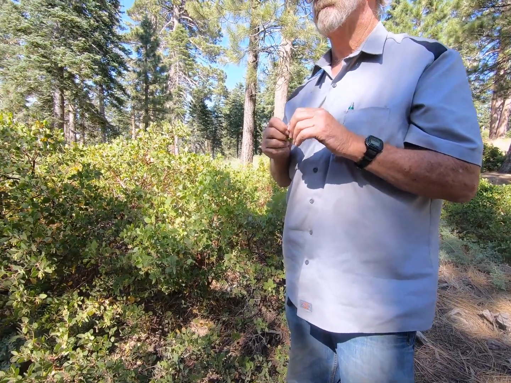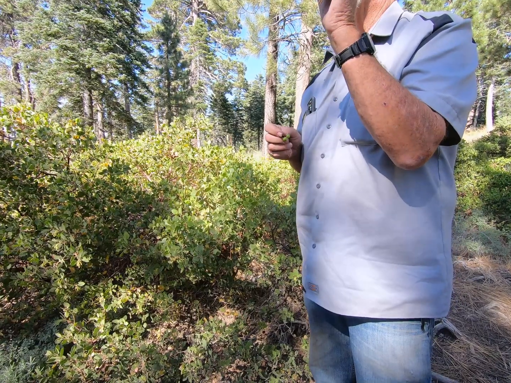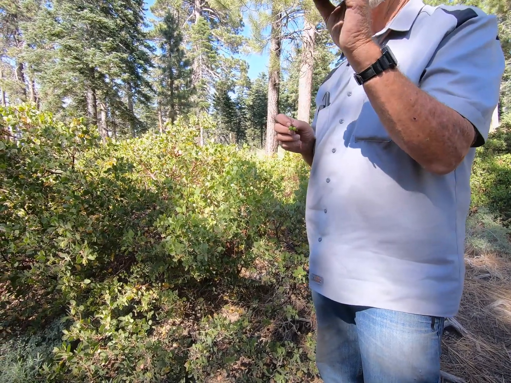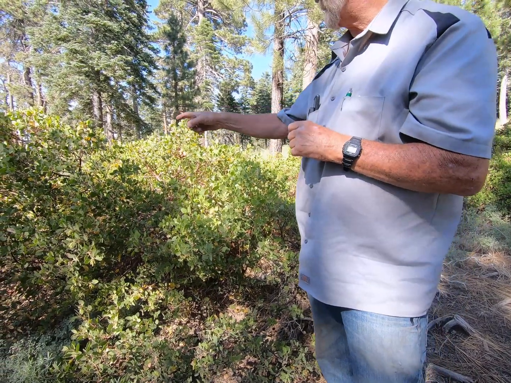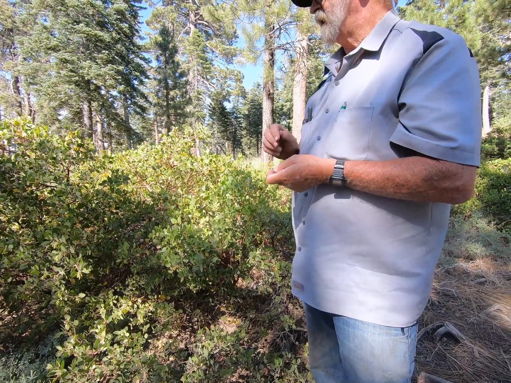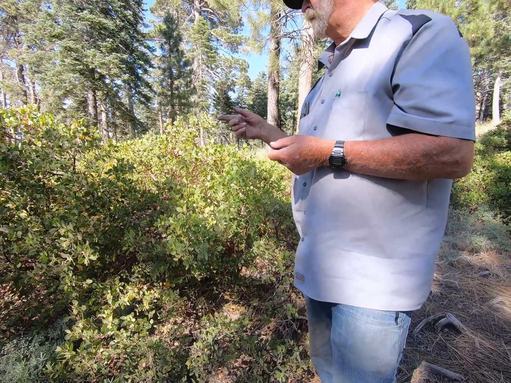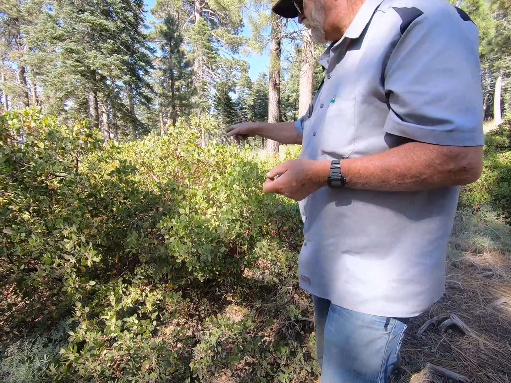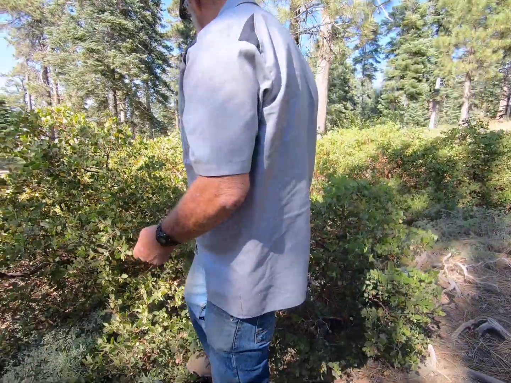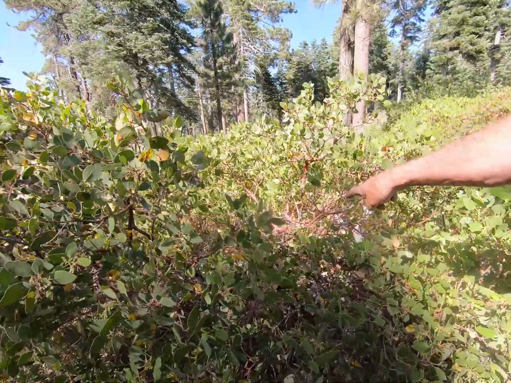But this is edible. When it's ripe, it'll turn the same color as the bark. And the bark is deciduous, so it loses its bark every year. It peels off. You can see it right in here. It's starting to peel off, flake off like that.